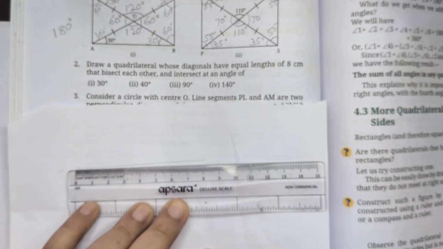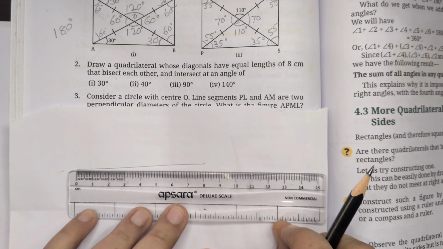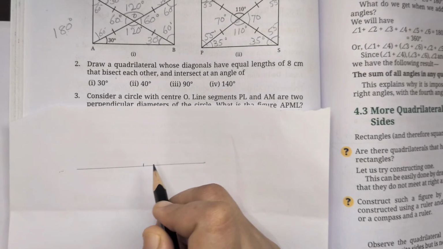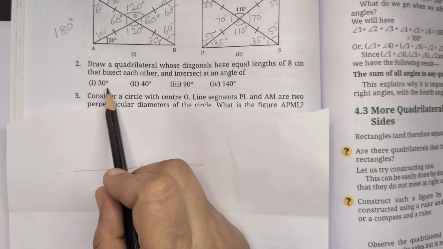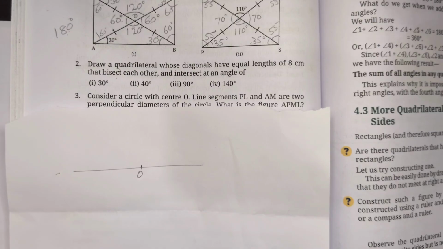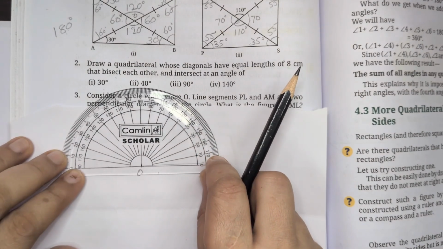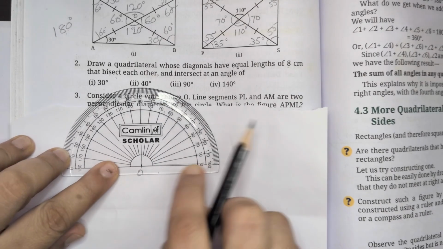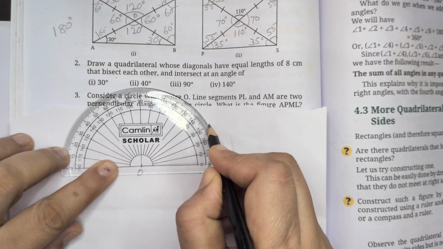Now you can see the 8 centimeter diagonal. Mark the midpoint of that. Here is the midpoint, we can mark that as O. Now the angle we have to make there is 30 degrees, the angle between the diagonals. So take the protractor, keep O as the center and this is the baseline. Here we look for 30 degrees. 10, 20, 30. This is the line.